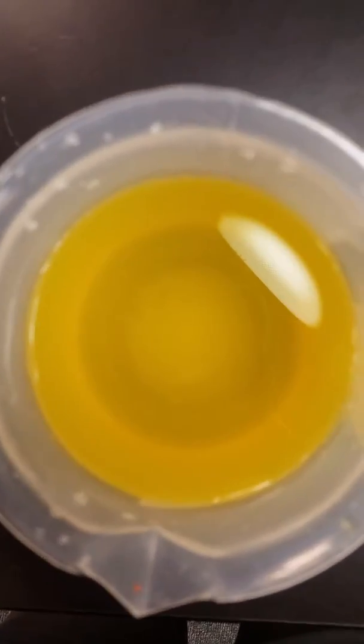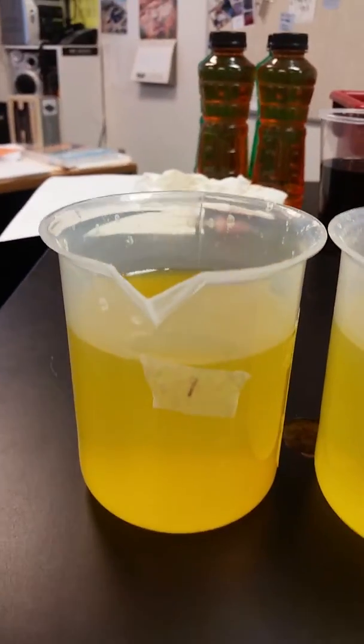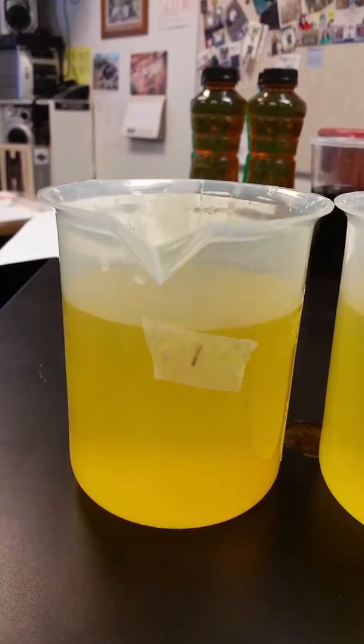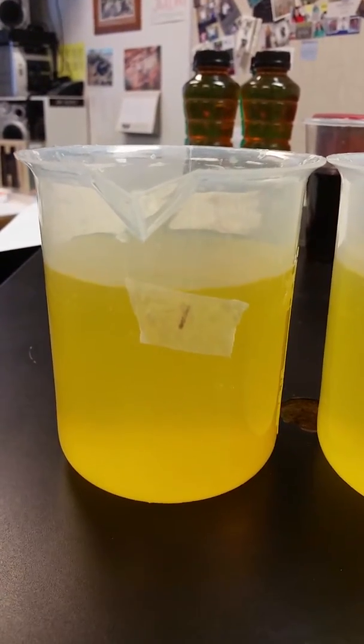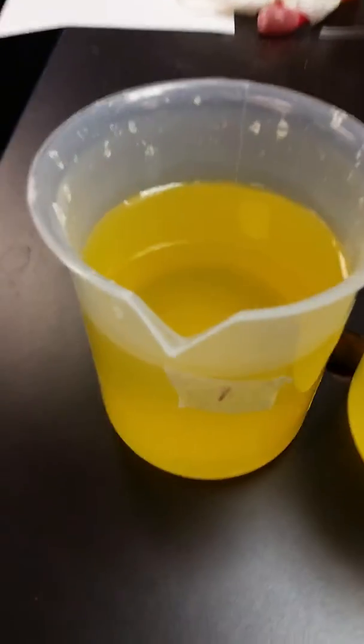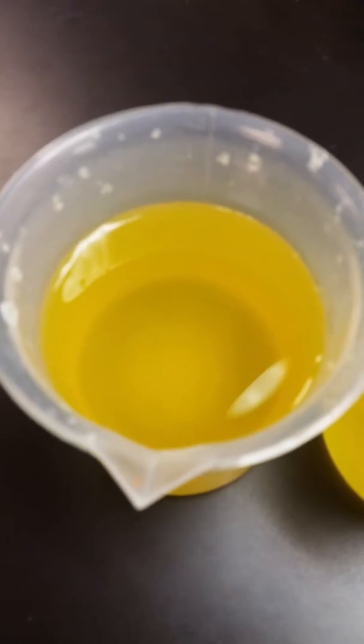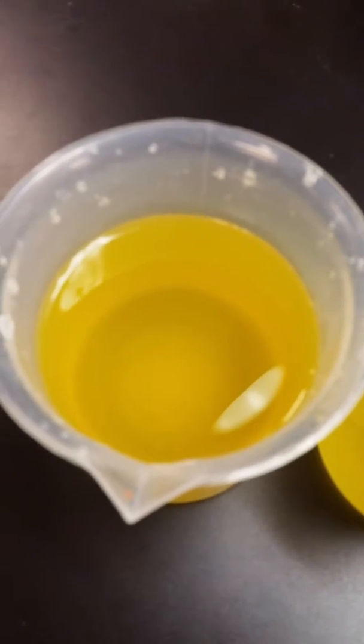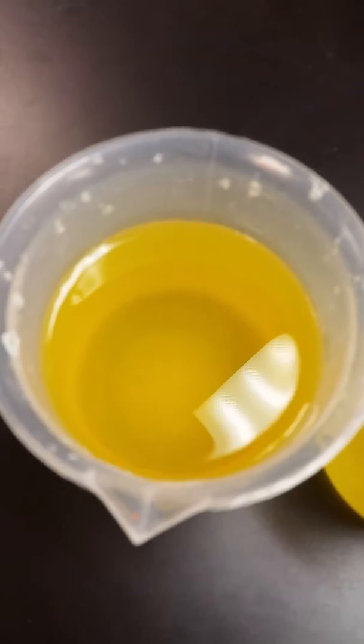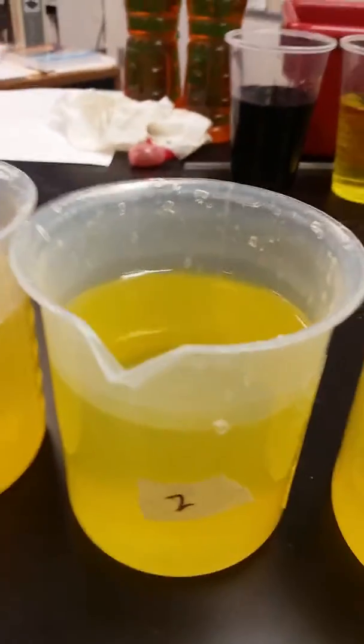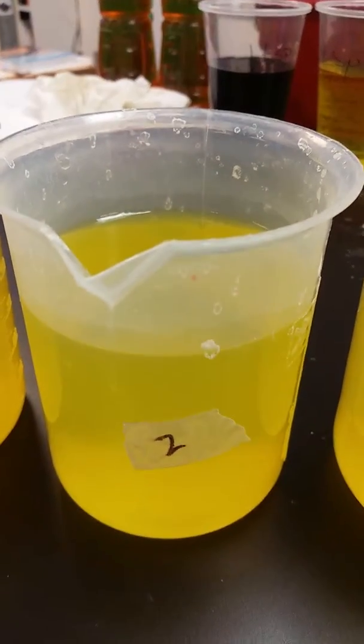Okay, I'm going to run back through those one more time for you. So this is sample number 1. You can see it from the side. You're using just physical observations. What does it look like? To see if you can determine density based off of just what it looks like. Sample number 2.